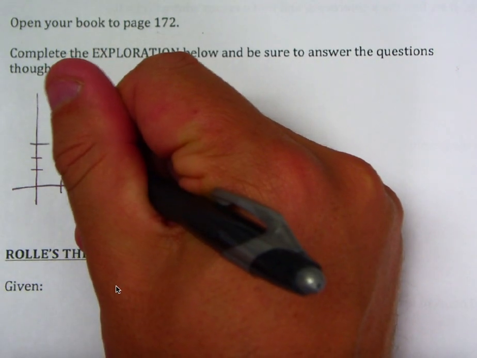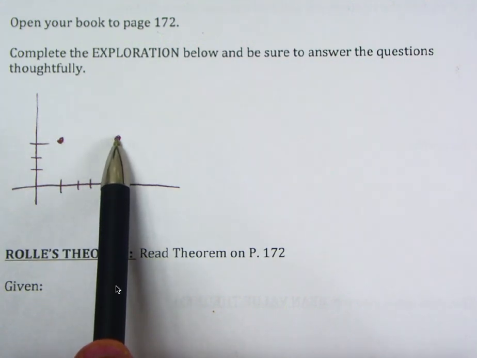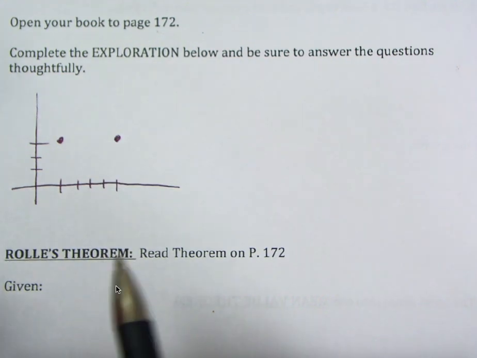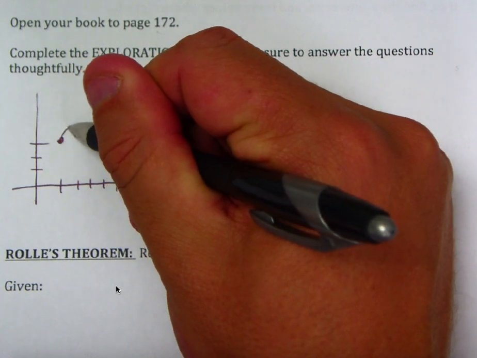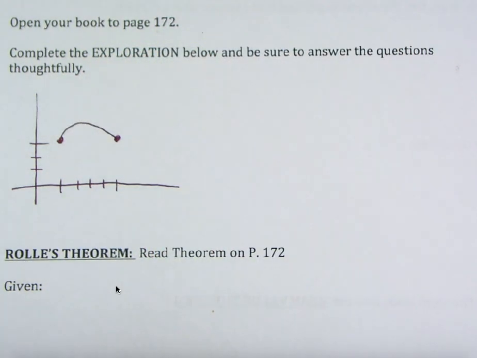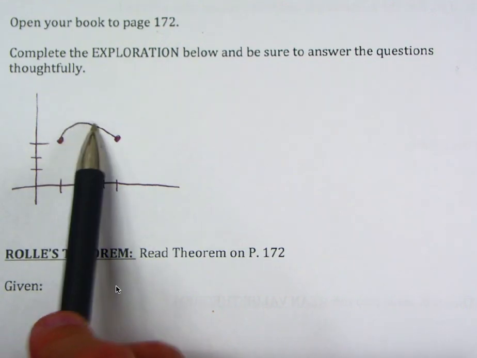And basically the question's saying, if I draw a differentiable function from here to here, is there going to be a place where there's a horizontal tangent? And so there's a couple ways you could draw this graph. It has to be a differentiable function. You could do something like that, in which case the derivative would be 0 right here, because that would be a horizontal tangent.